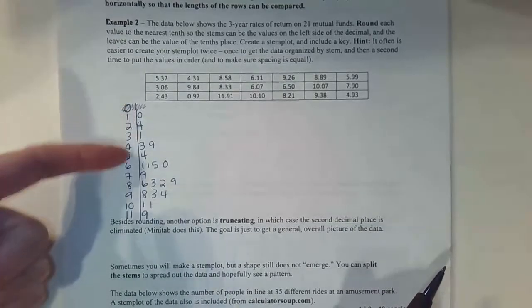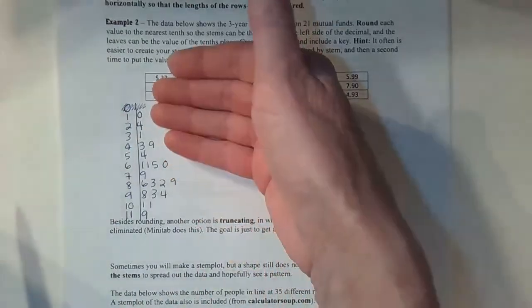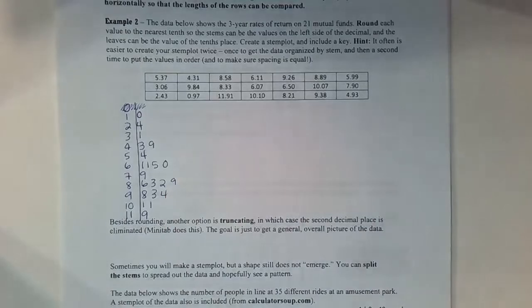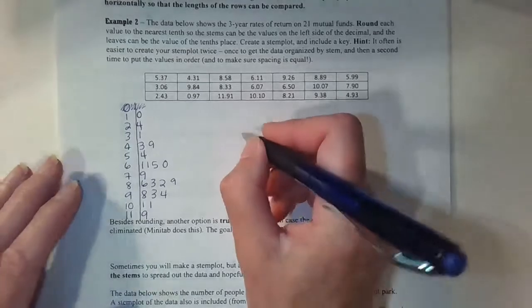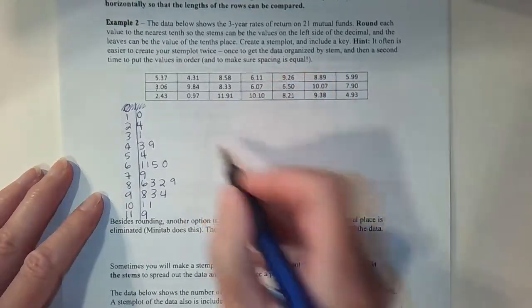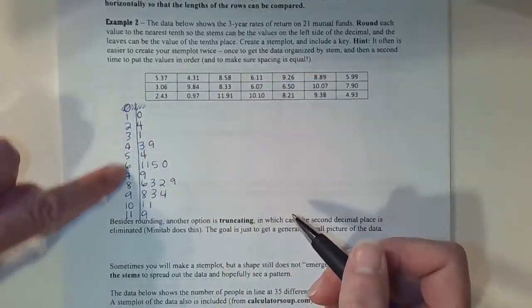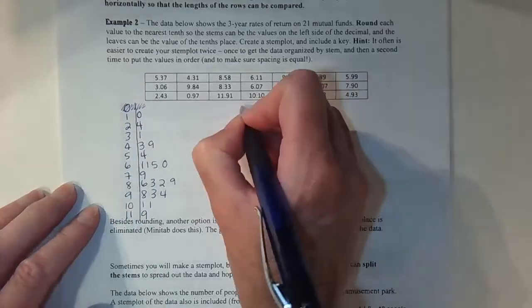Remember, these are your stems on the left. These are your leaves on the right. I actually know some people, when they make stem and leaf plots, they use graph paper because they want to make sure everything is nice and neat. You don't have to go that crazy. But what I'm going to do now is I'm going to rewrite the 1 through 11 in order.